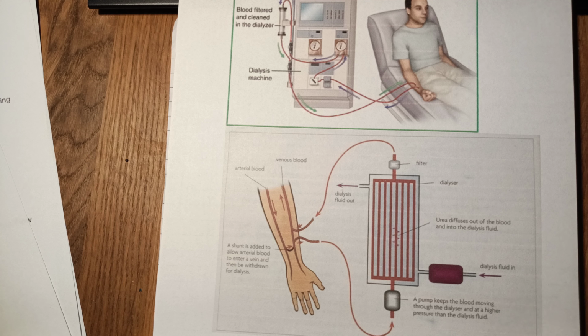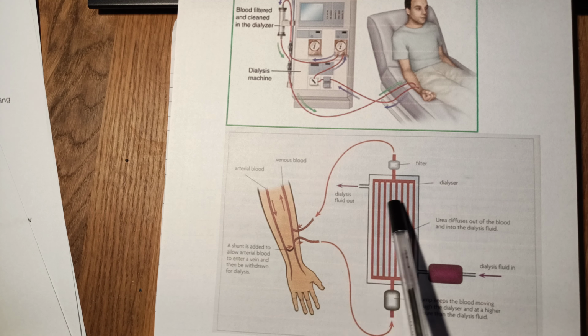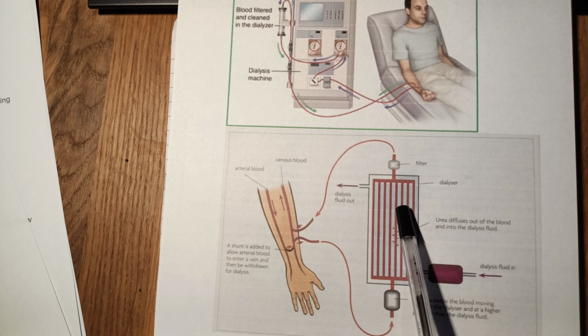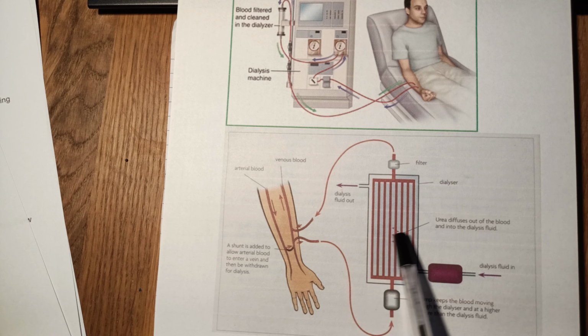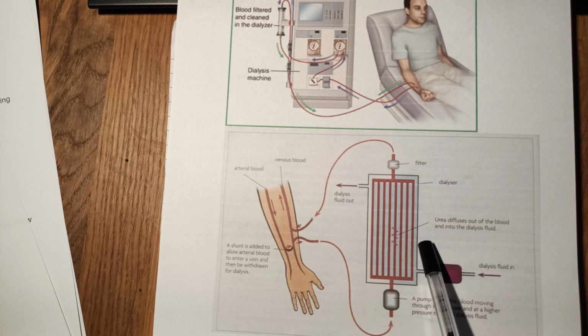Now what happens is patient's blood is taken from patient's blood vessel through a system of pump. It is pushed through the tubes that have got a semi-permeable membrane, and this semi-permeable membrane allows diffusion between the blood and the dialyzing fluid that is there inside the tank.